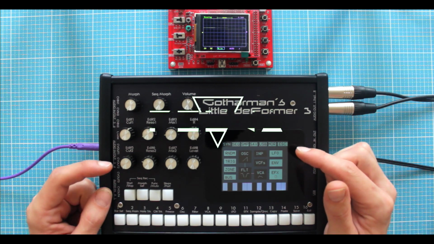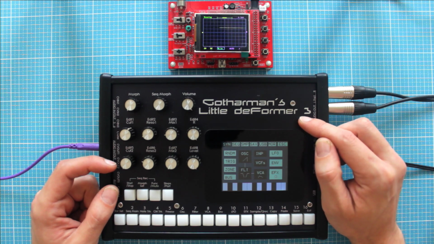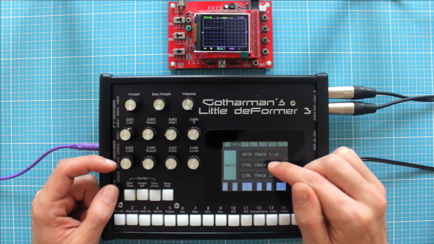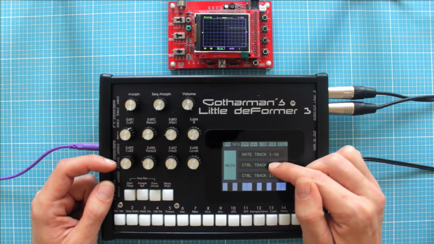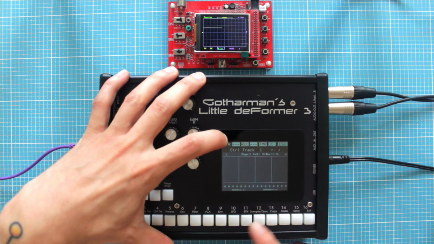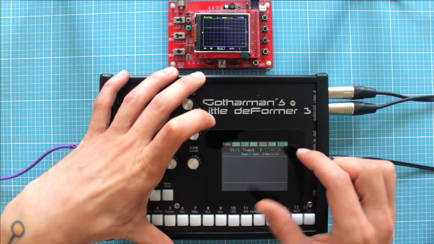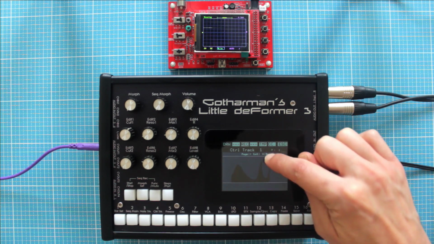Hi, the last update of the Gotharman LD3 introduced the possibility to draw all the modulation you want. For that, you go in sequence. You can choose one of the 32 sequence controller tracks. You use this button to switch between this view, this one, and now the drawing view. So you can just use your finger to draw any kind of modulation you want.